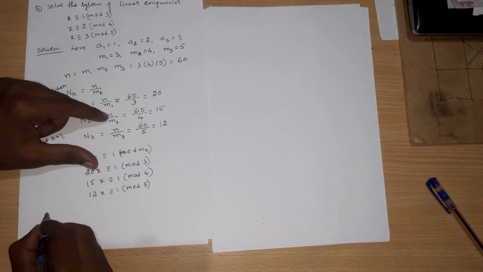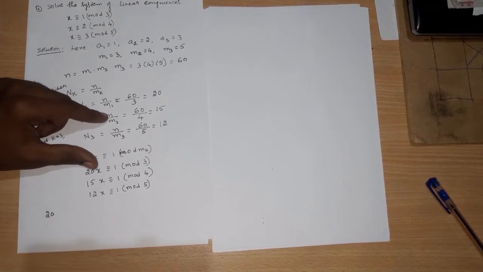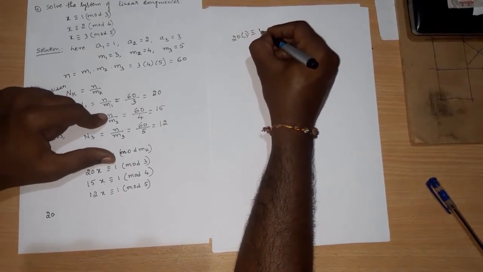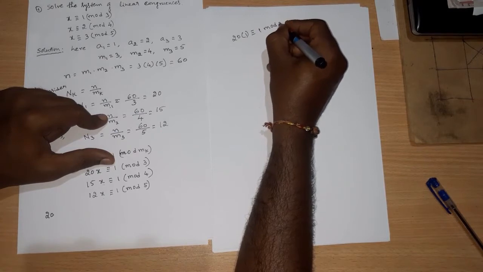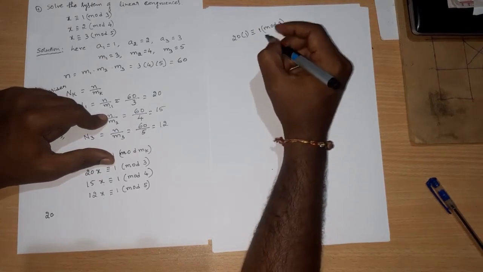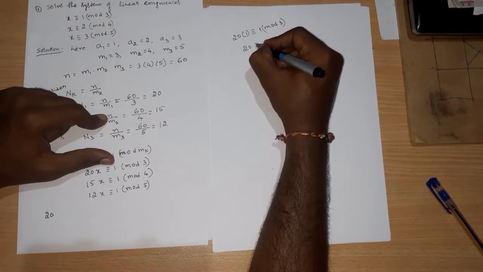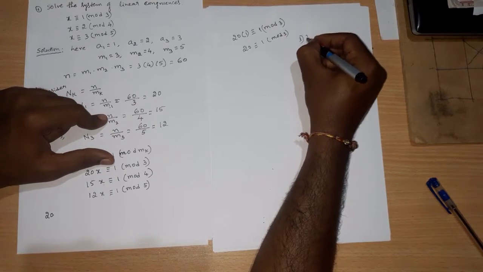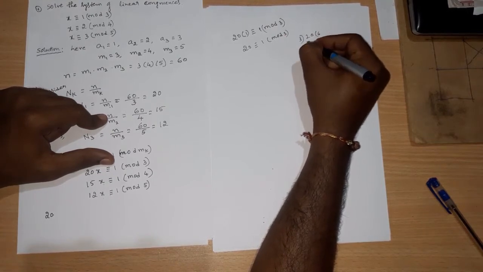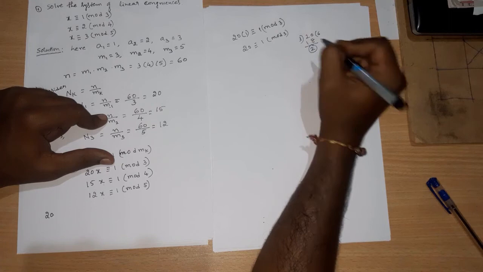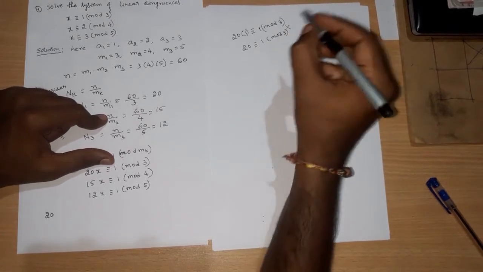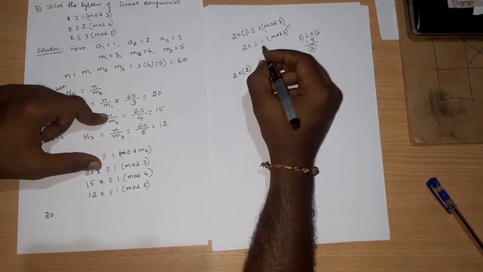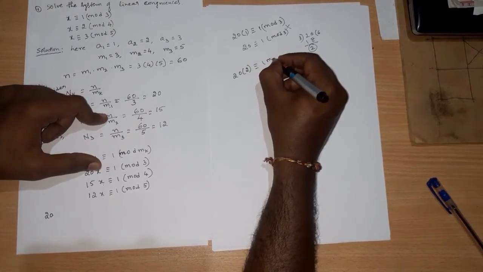So here what do you get? 20 into 1 is congruent to 1 mod 3. So you will get 20 is congruent to 1 mod 3? Dividing by 3, 3 6s are 18, so the remainder will be 2. So this is not satisfied. So 20 into 2, I'll put x equal to 2 here, congruent to 1 mod 3.